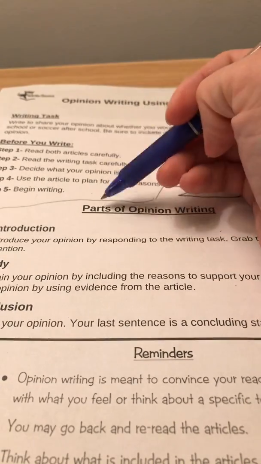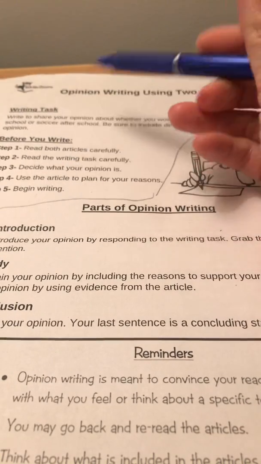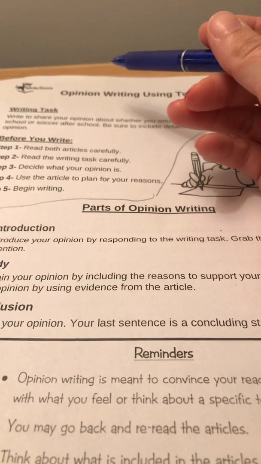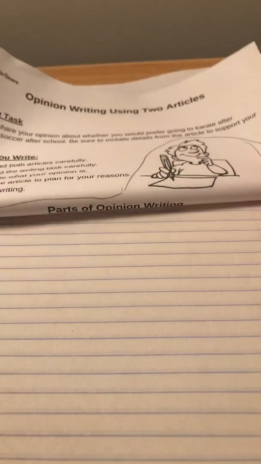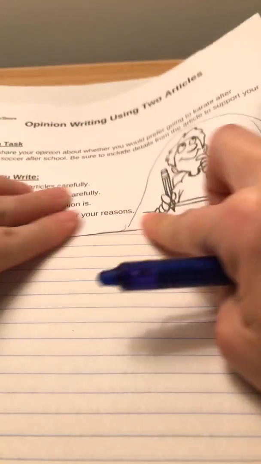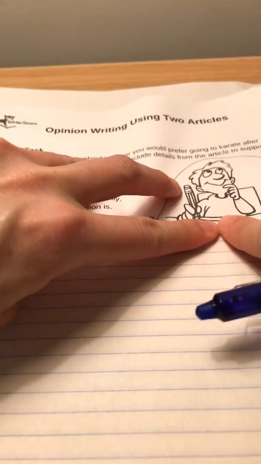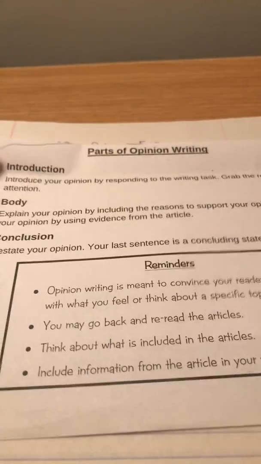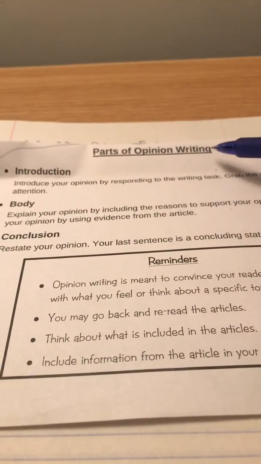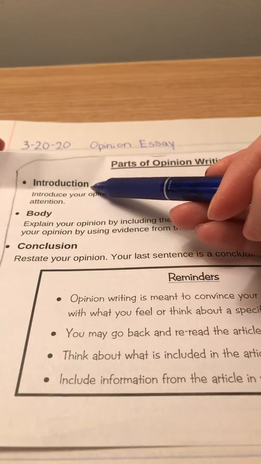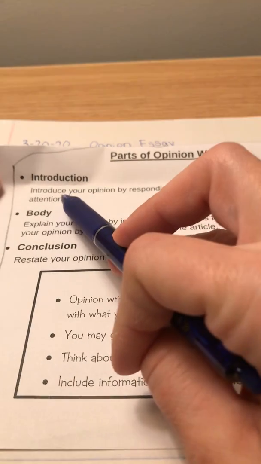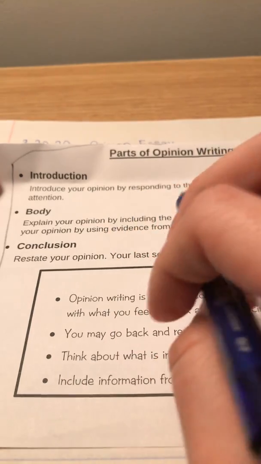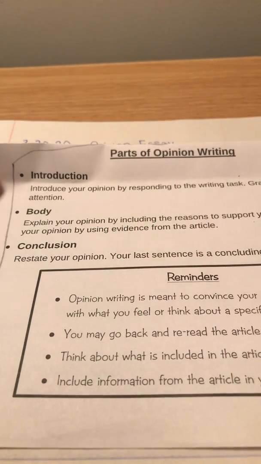Now, here is talking about making sure that you read both articles carefully, but you are not reading articles today, are we? No. So if you still have this top part, you can fold it down. I think most of you I had cut that part out anyway. So most of you shouldn't be seeing that top portion. But let's look at the parts of opinion writing. We know we need to make an introduction and state our opinion. That was the highlighted sentence from before.